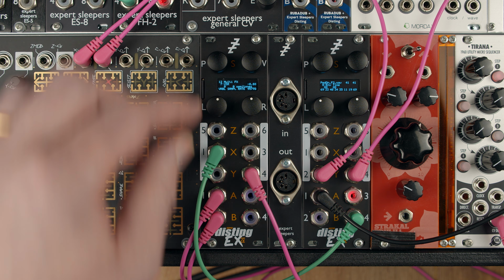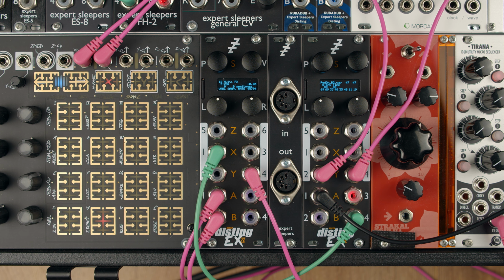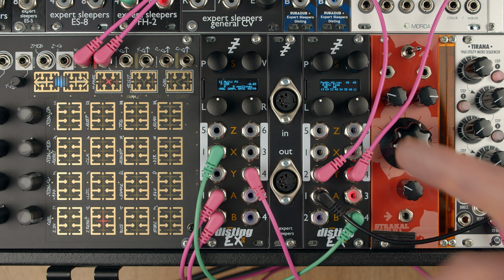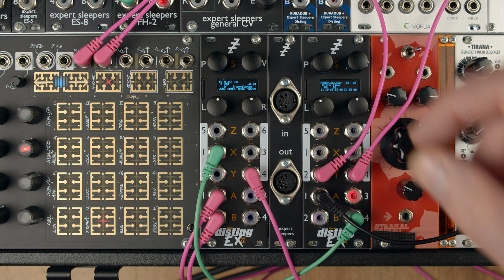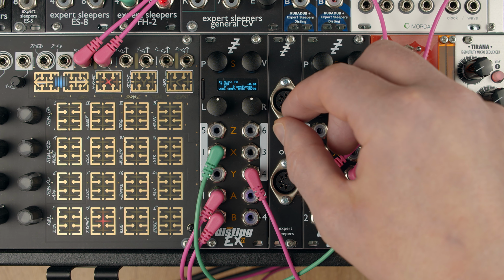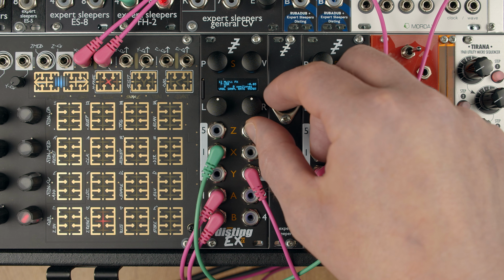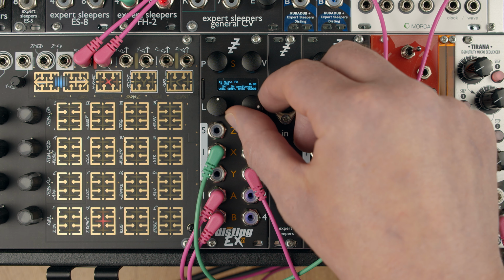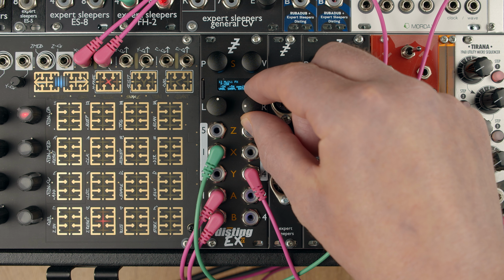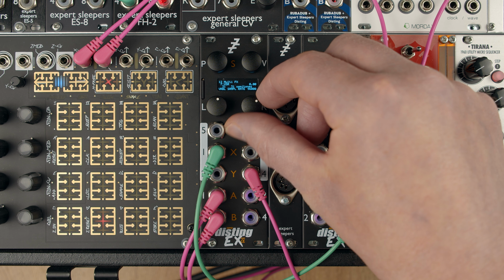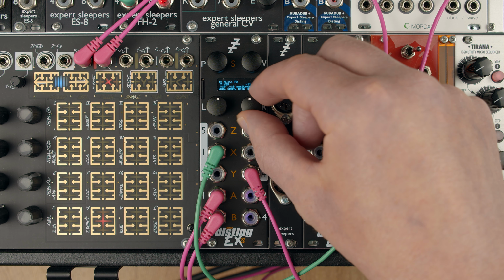So the variable sample rate is controlled by some parameters and also by a CV input. So basically it's at 0 at the moment. If I slow it down, you can do that.